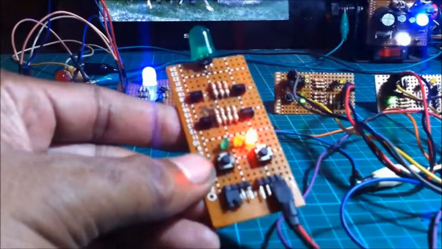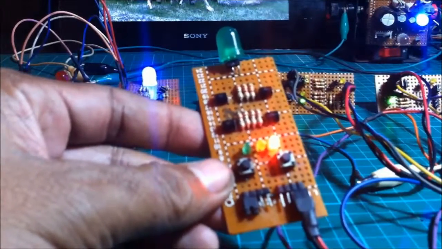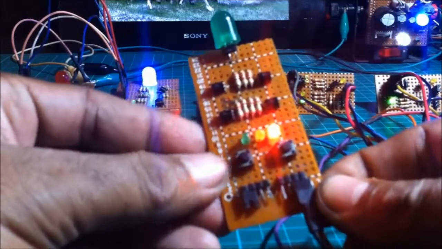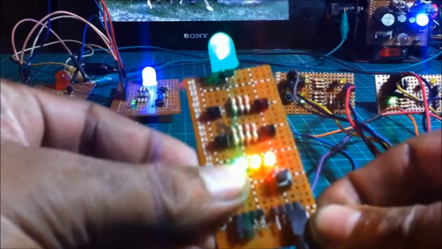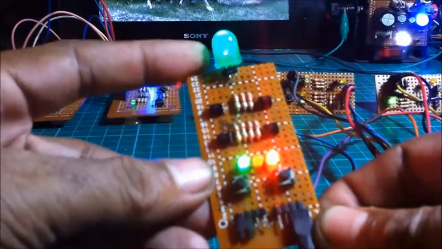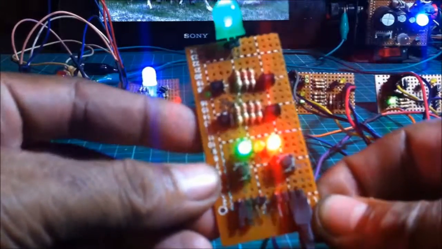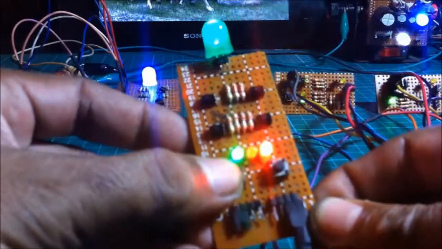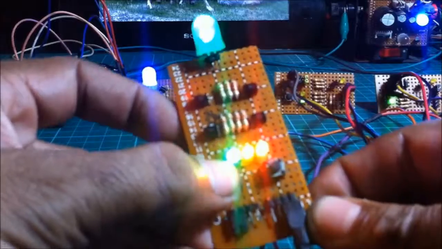And the circuit goes like this. When you push the button here, the output is on, but it never turns off.